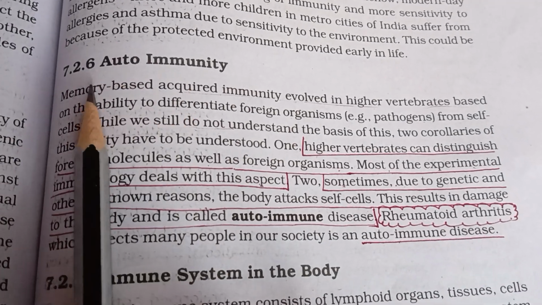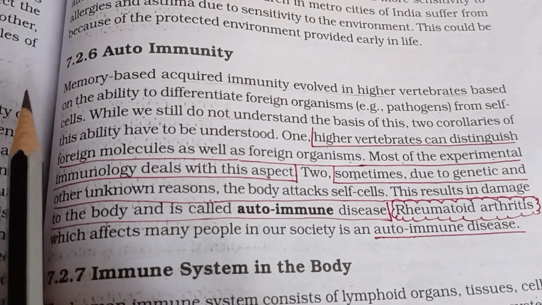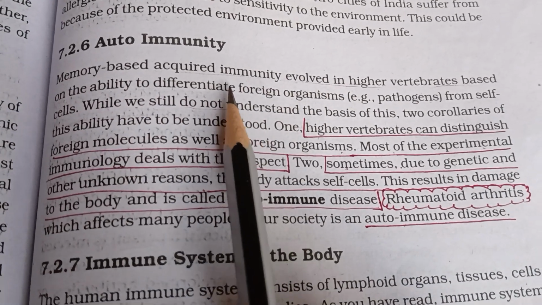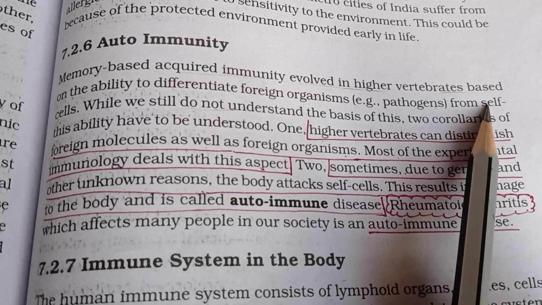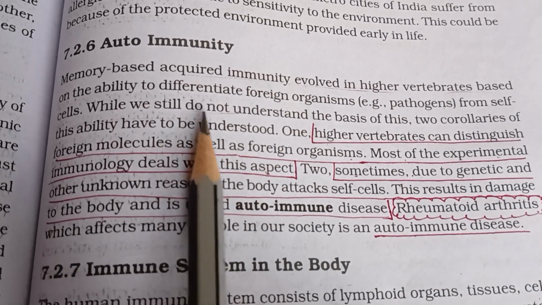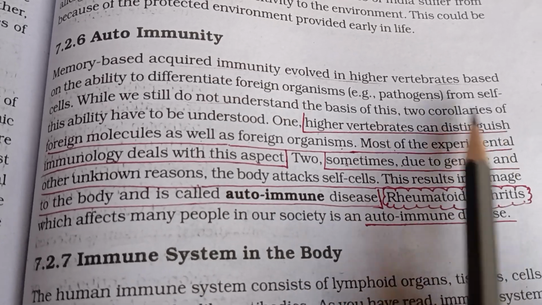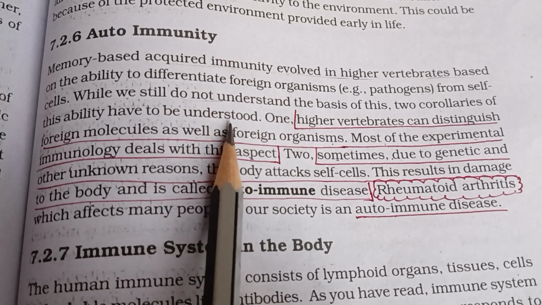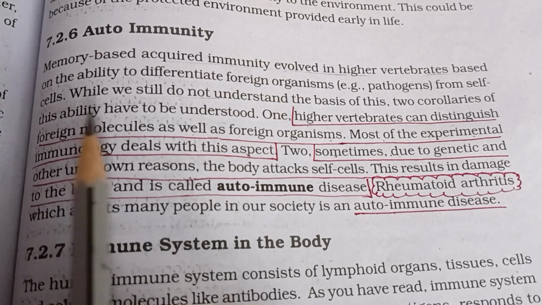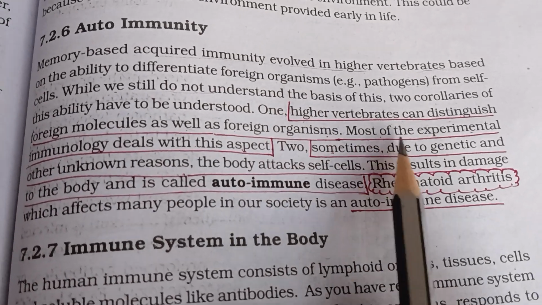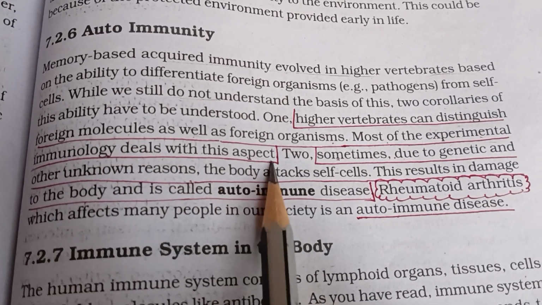Now, autoimmunity. Memory based acquired immunity evolved in higher vertebrates based on the ability to differentiate foreign organisms, for example pathogens, from self cells. While we still do not understand the basis of this, two corollaries of this ability have to be understood. One, higher vertebrates can distinguish foreign molecules as well as foreign organisms. Most of the experimental immunology deals with this aspect.